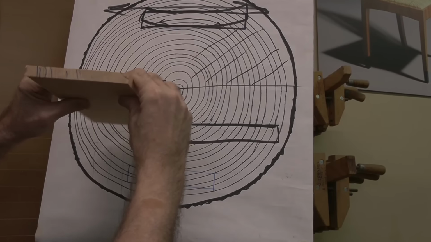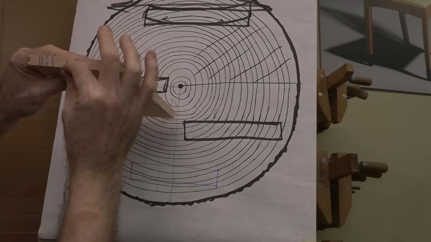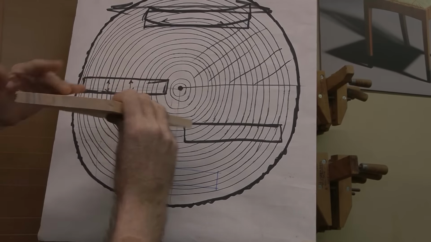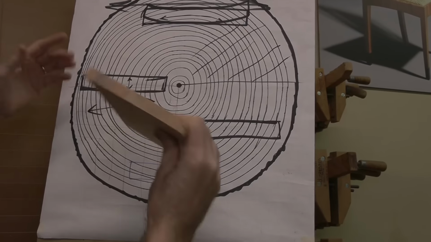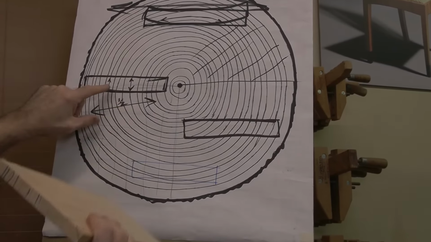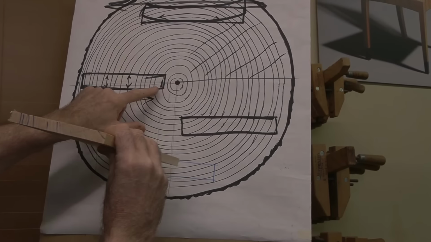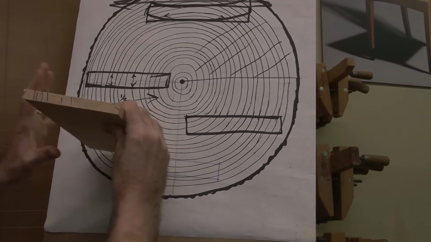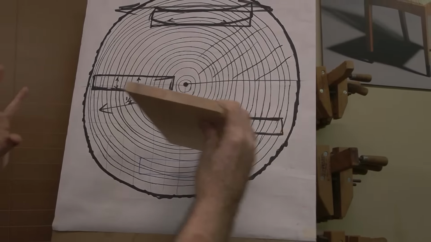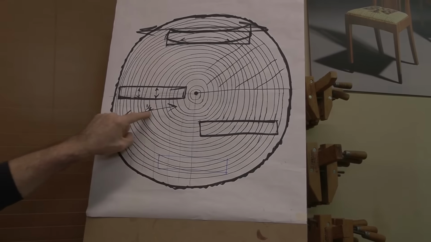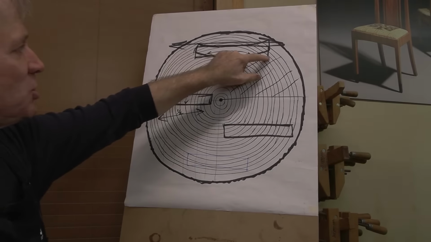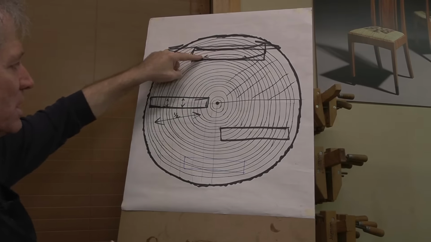It'll go out very little because those growth rings are now perpendicular and they're not pulling it out of shape. But the other thing is, when this board expands and contracts seasonally with moisture, it moves half as much as a plain sawn board.